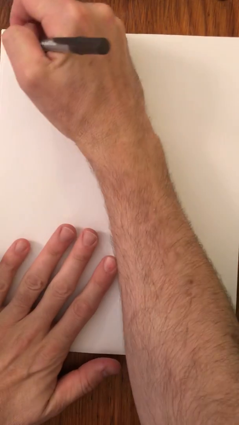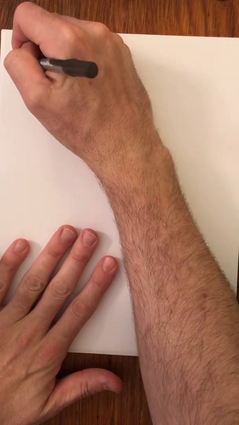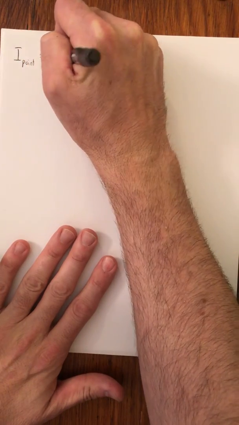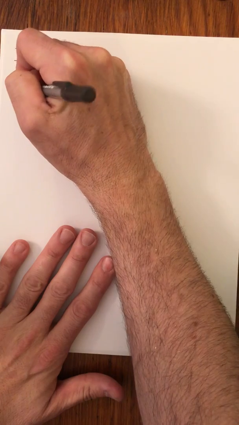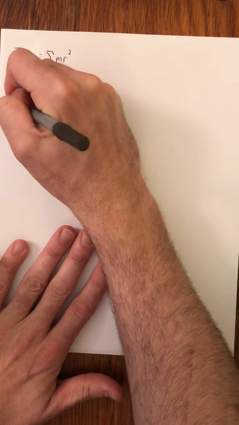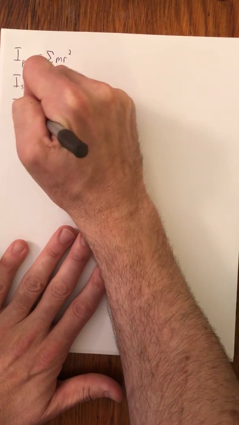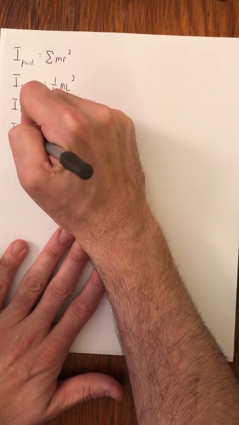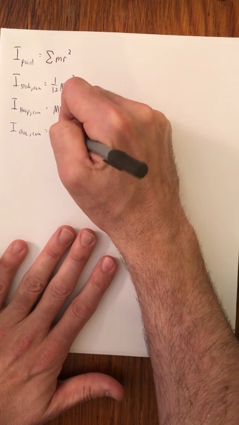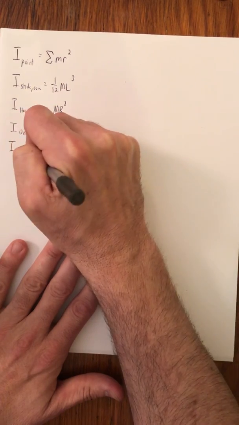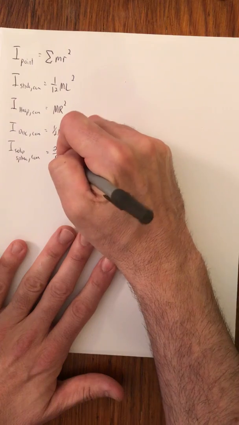So to recap, I for a bunch of point masses is just going to be the sum of the mr squareds. I for a stick about the COM is 1/12 ml squared. I for a hoop about the COM is mr squared. I for a disc about the COM is 1/2 mr squared. I for a solid sphere about the COM is equal to 2/5 mr squared. So that's the basics here.